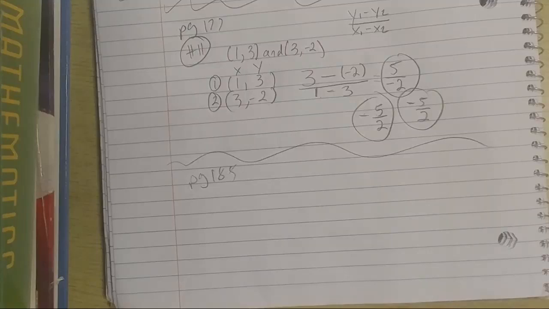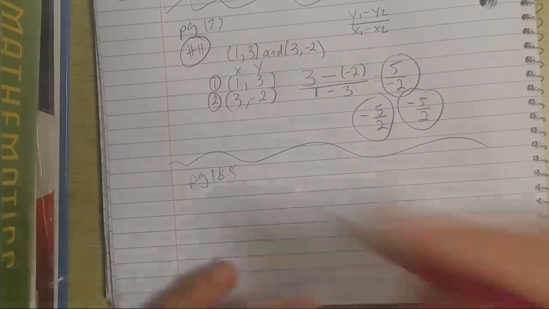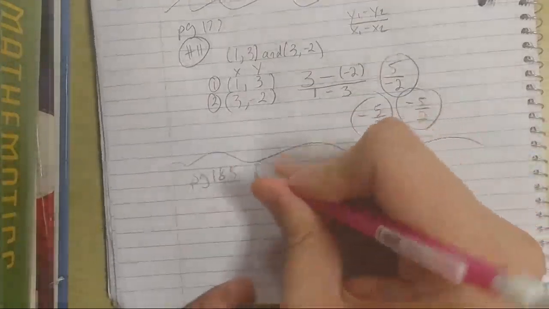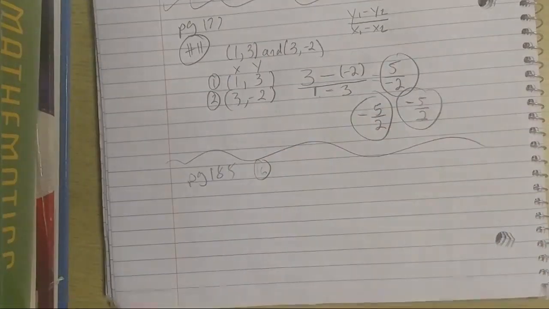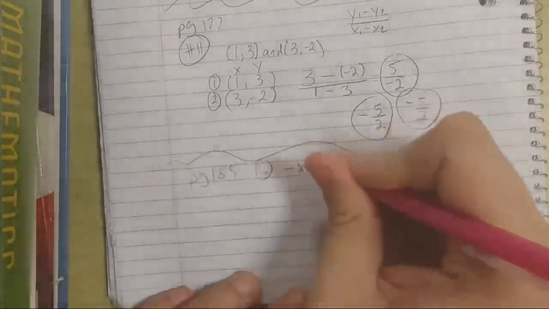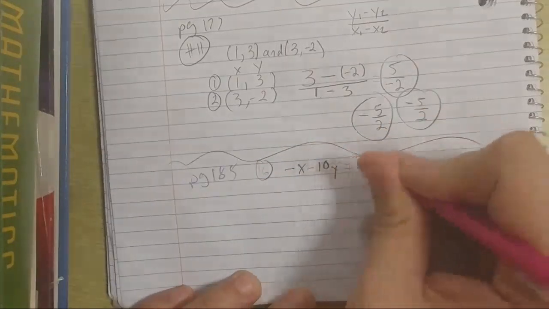Identify the y-intercept and identify the slope. Okay, so I'm going to do the harder one straight ahead, which requires us to rewrite it, then identify. So I'm going to do, again, they circle 11, but I want to do a harder one. Let's do number 16, okay? So this is going to be number 16. Number 16 is negative x minus 10y equals 20.